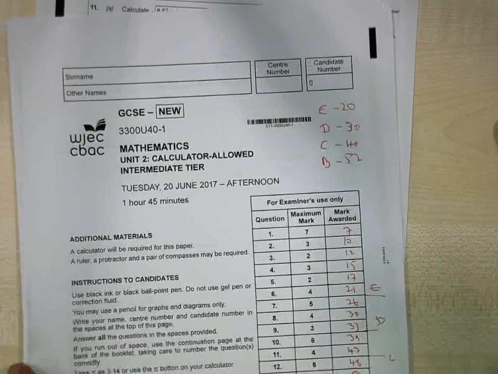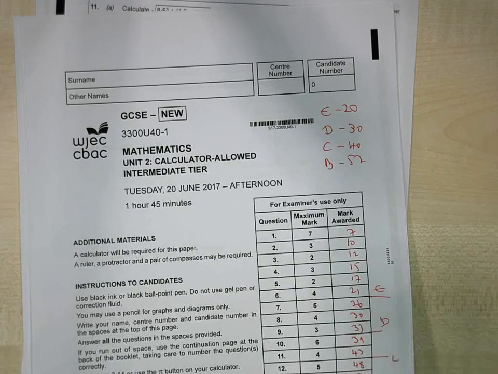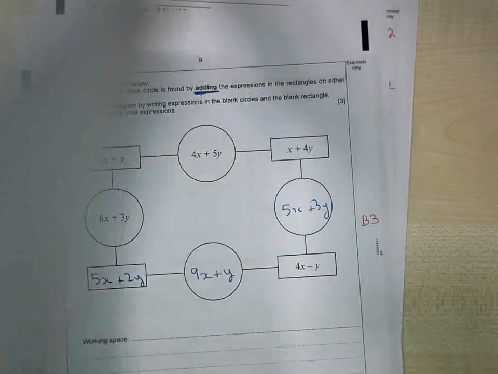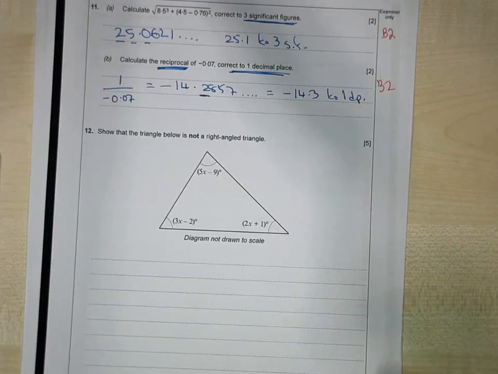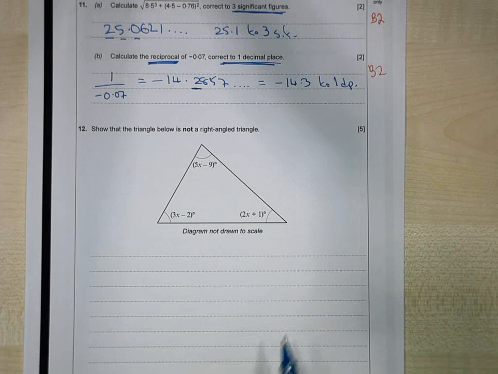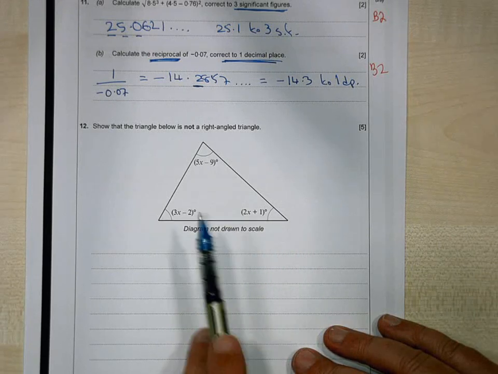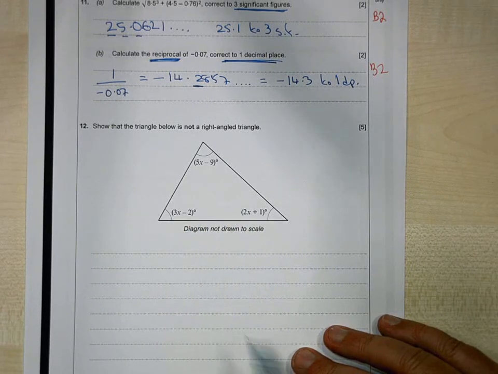Okay, so we're working through the Unit 2 calculated load paper from summer 2017, and we've reached question 12. So we're into the C's and marching towards the grade B's. Another question that they like is where they're expecting you to form an equation out of some geometrical shape.